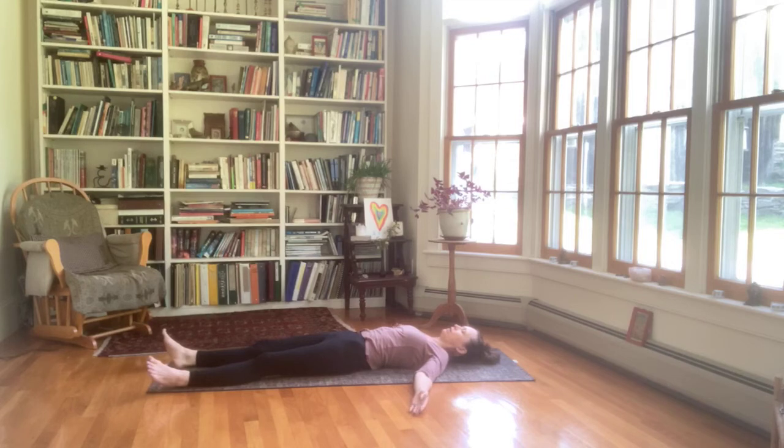Okay, we're going to work with Jatara Paravriti. By the way, the twist is also called Jatara Paravriti. Jatara means belly. Paravriti means twist or turning. So we did the spinal rotation. Now we're going to do the lateral bend.